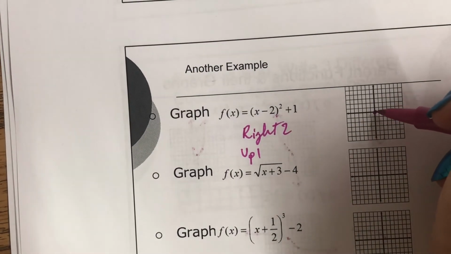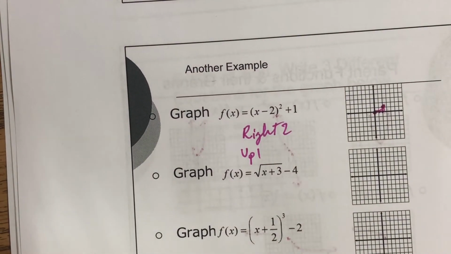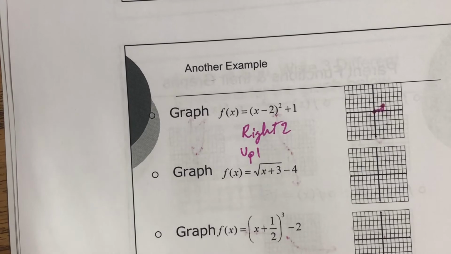So 0, 0. I'm going to take that, go right 2 and up 1. So this is my starting point. And from here, go ahead and choose the rest of the graph, please.